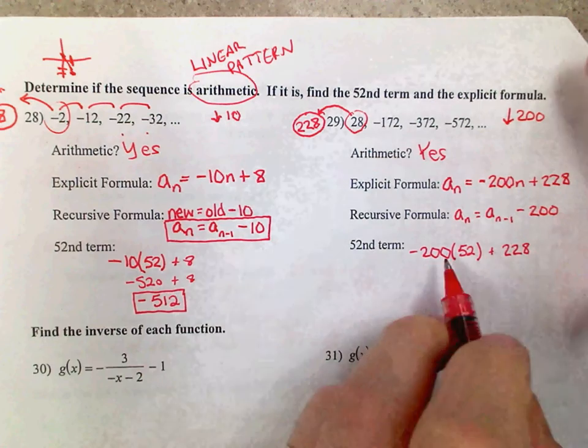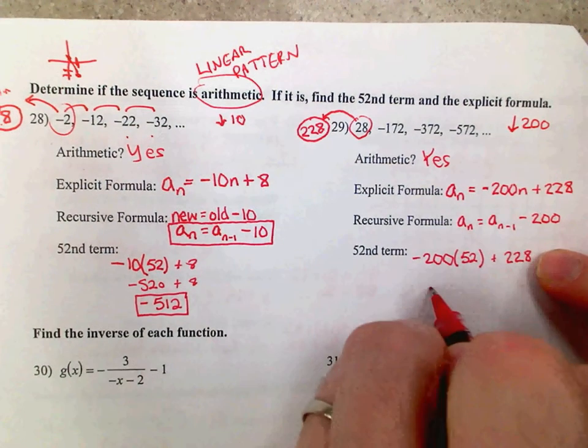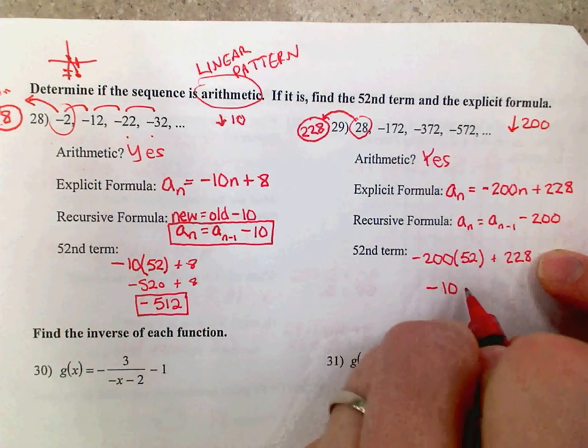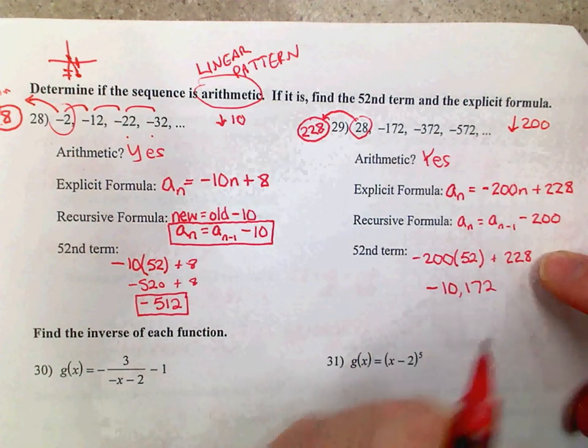Now, negative 200 times 52, negative what, 10,400 plus 228, negative 10,172. Anybody done that? Yeah?